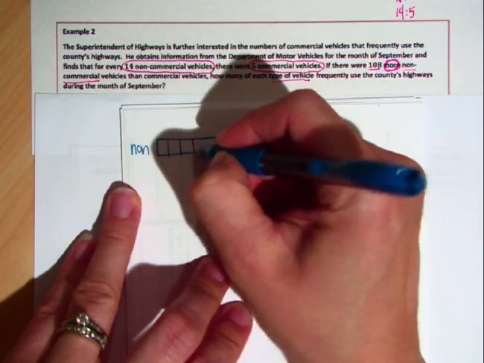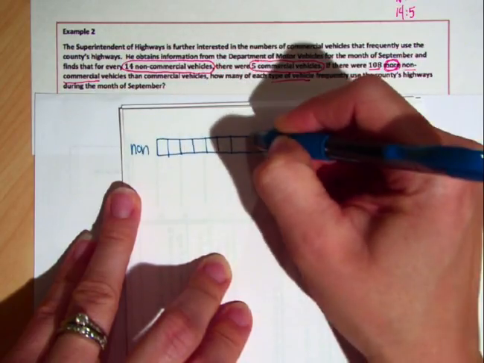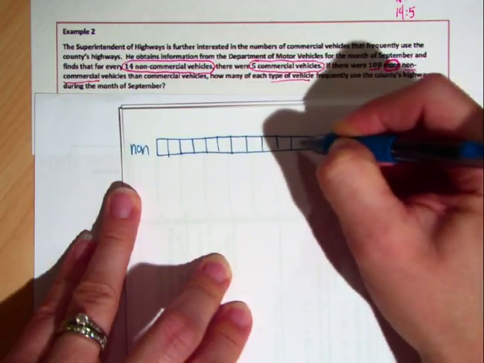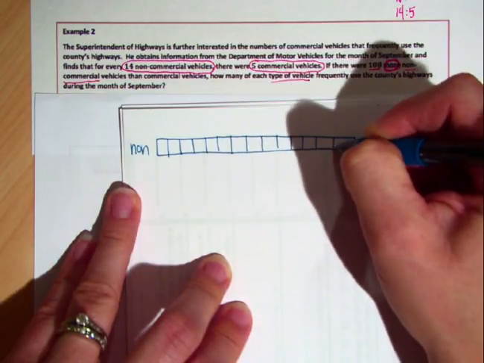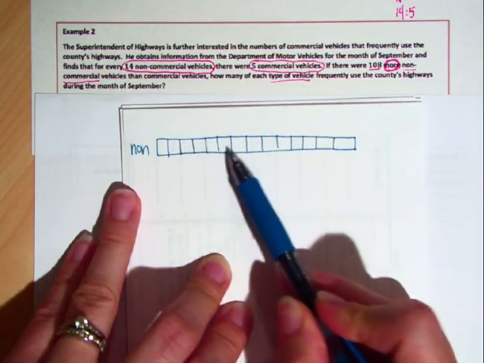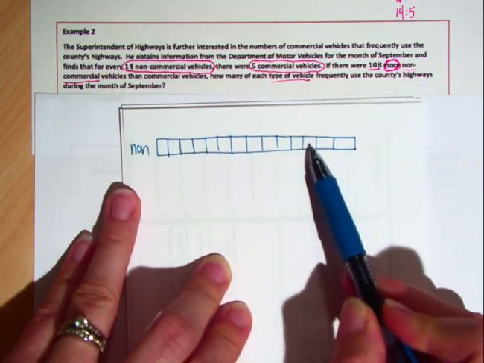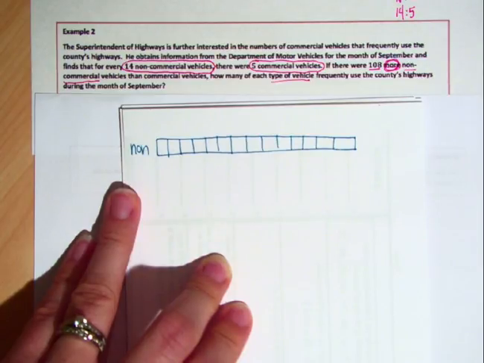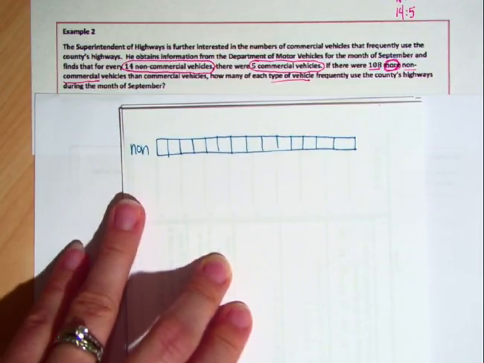1, 2, 3, 4, 5, 6, 7, 8, 9, 10, 11, 12, 13. I think I made it. 2, 3, 4, 5, 6, 7, 8, 9, 10, 11, 12, 13, 14. Perfect. If you didn't have enough, just add on to the end.